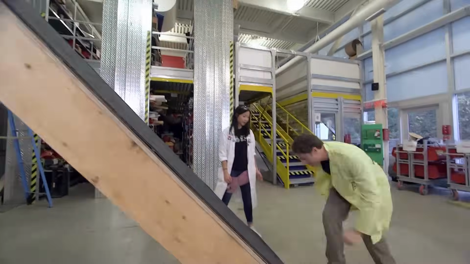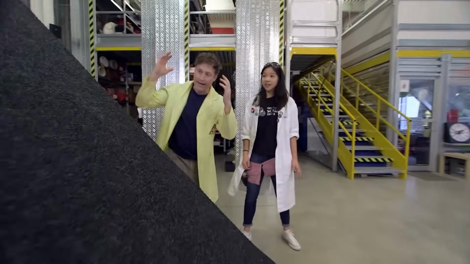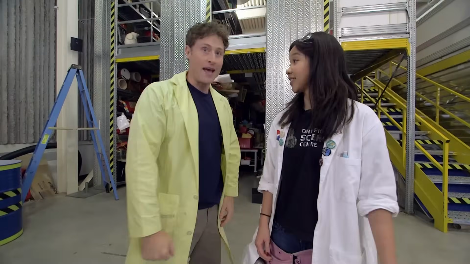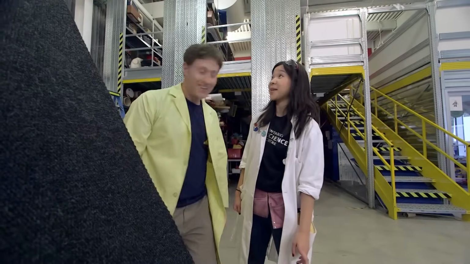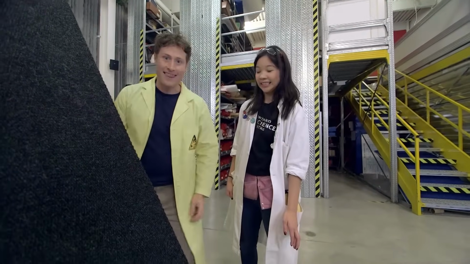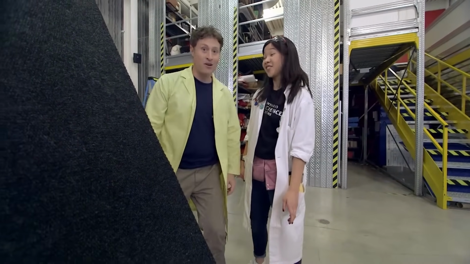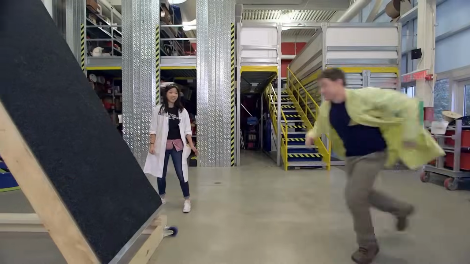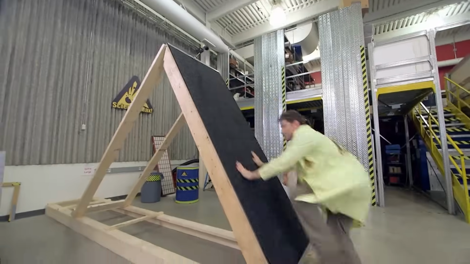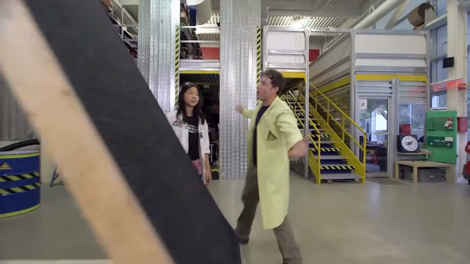Hey, way to go. Totally able to climb the ramp. So, what do we do now to make it harder? Make it higher. Wow, it's really steep. I don't think you're gonna make it. Sure, if I take a really good run at it, I think I can do it. I don't think so. Well, there's one way to find out. No. Okay, so I can't do it.